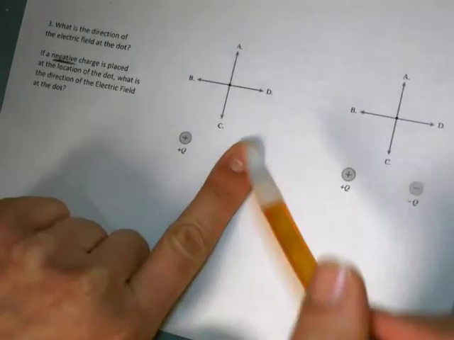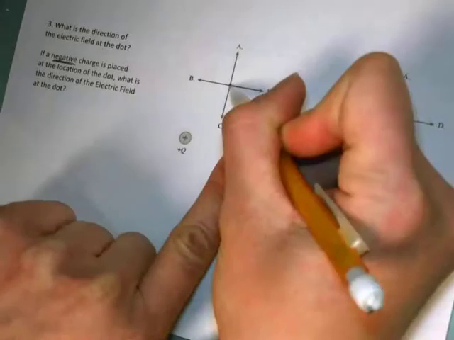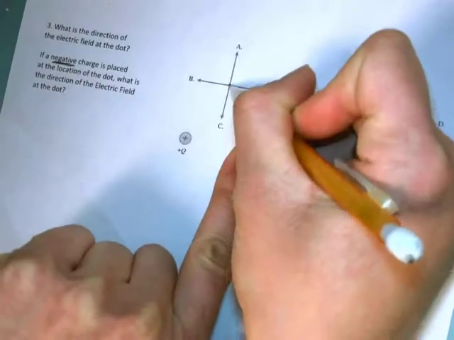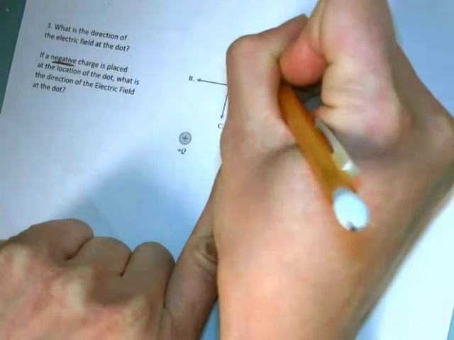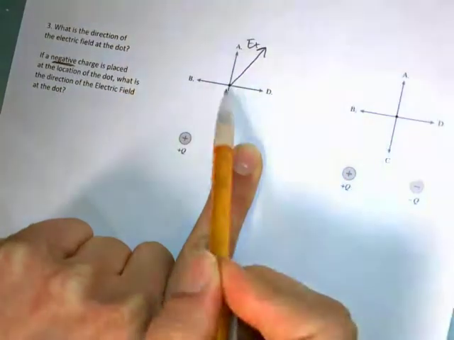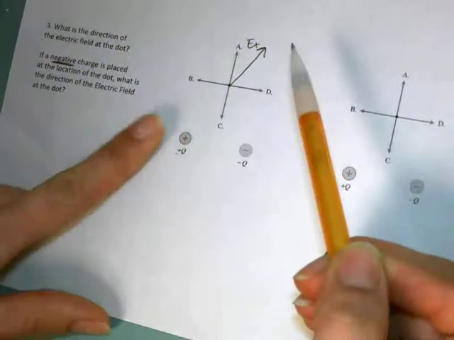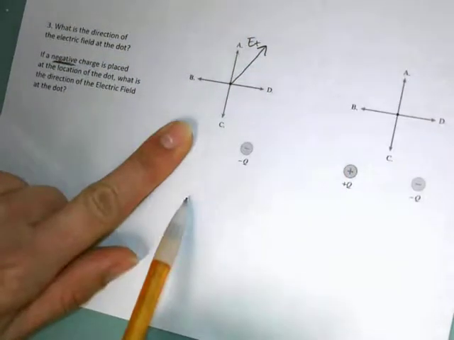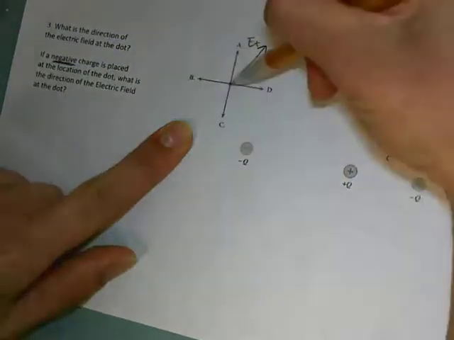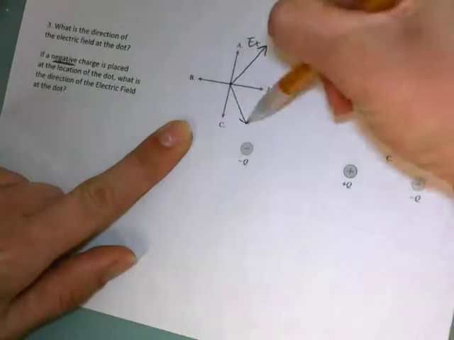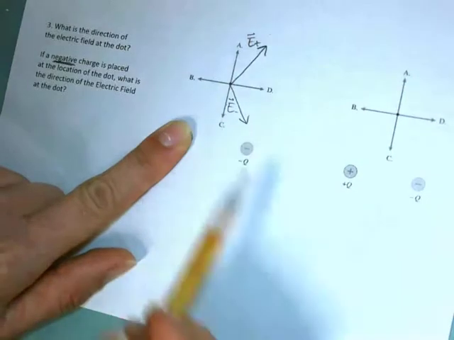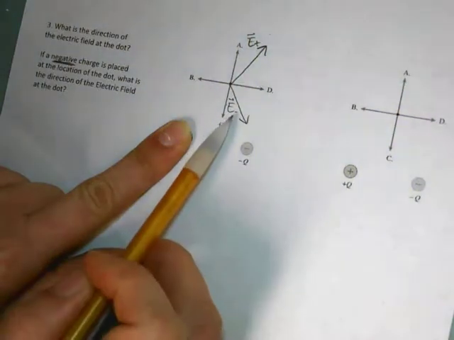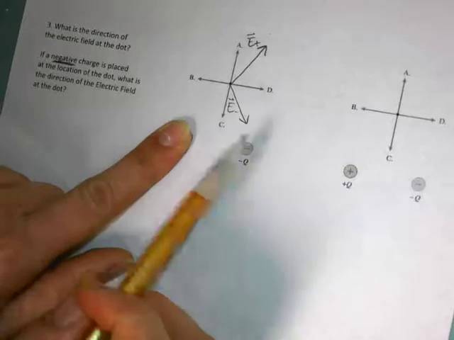Electric field points away from positive charges, so let's get rid of this one. At the location of the dot, I know that it should point away from the positive charge, so I'm going to draw an arrow like that. That's the electric field pointing away from the positive charge. Points toward a negative charge, so I'll go ahead and draw an arrow pointing toward the negative charge, and I'll label that as the E minus vector. And the net electric field will be the vector sum of these two.